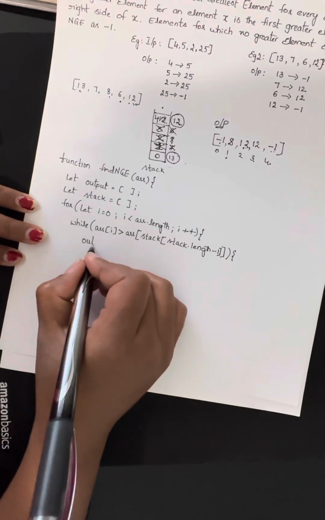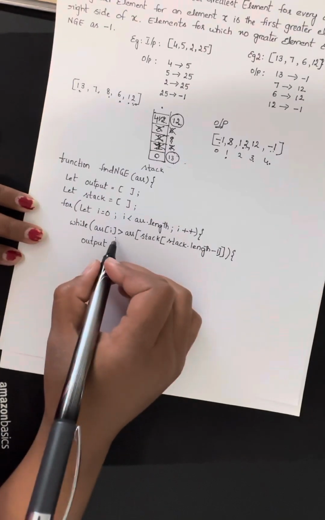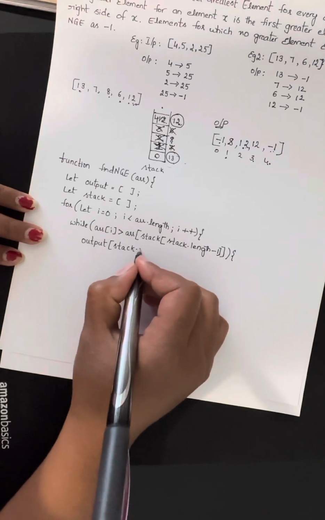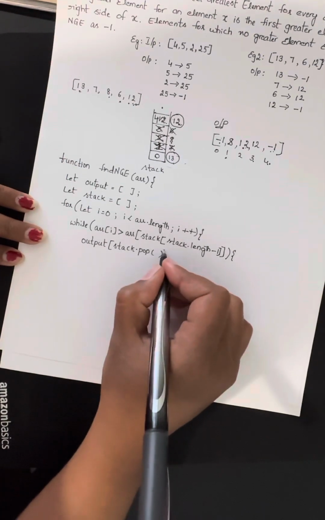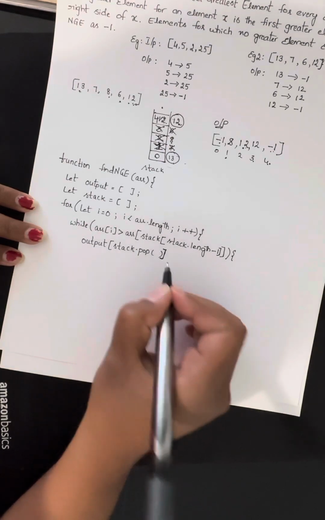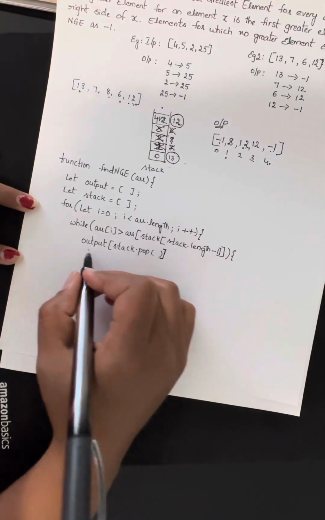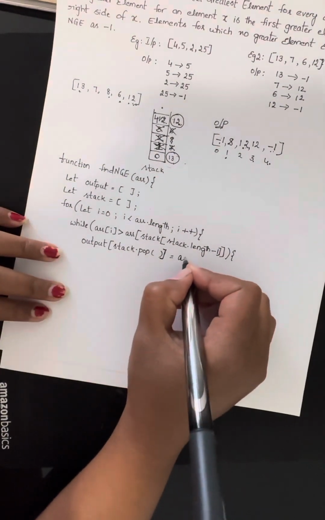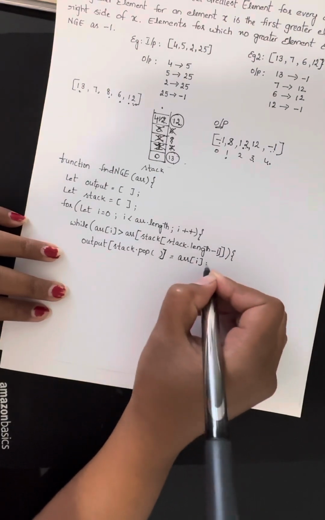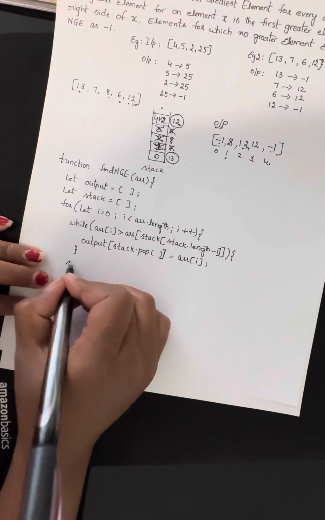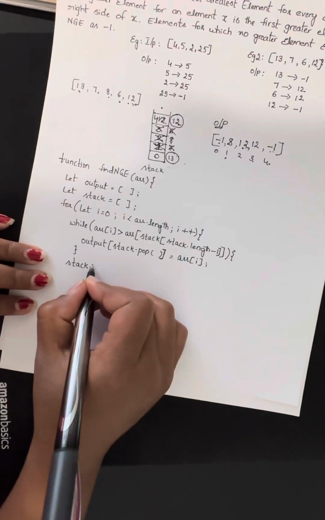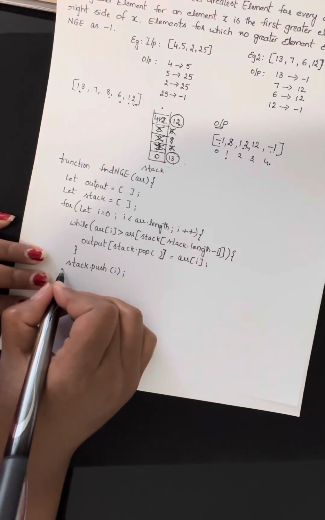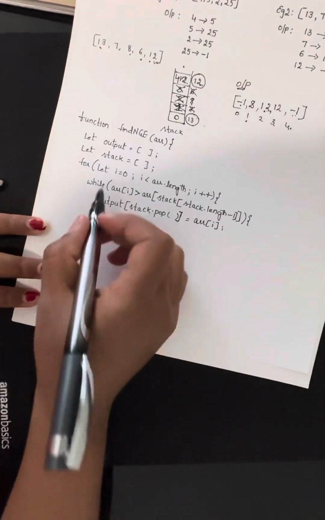In this, if array of I is greater, then we need to pop the element from the stack array, and we need to set, at that index in the output array, array of I. Then we need to push the index of that element into the stack. Here we have ended the for loop.